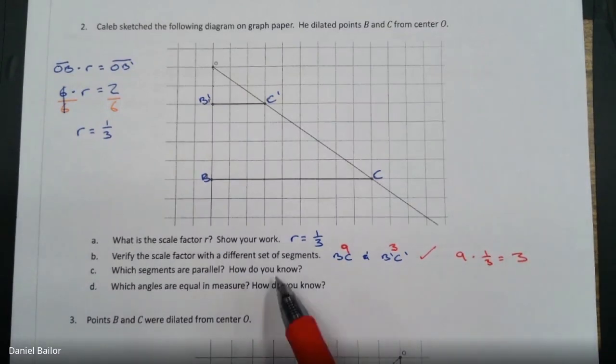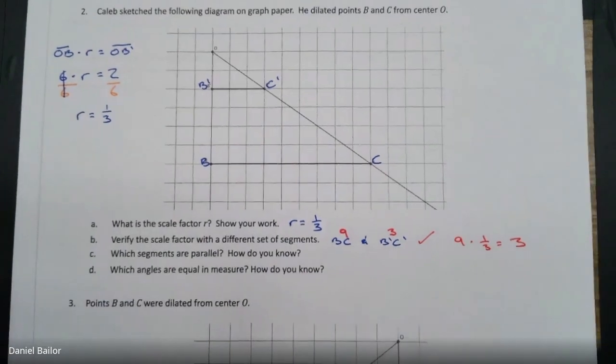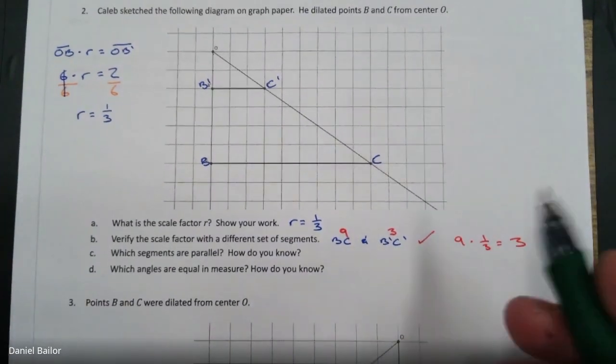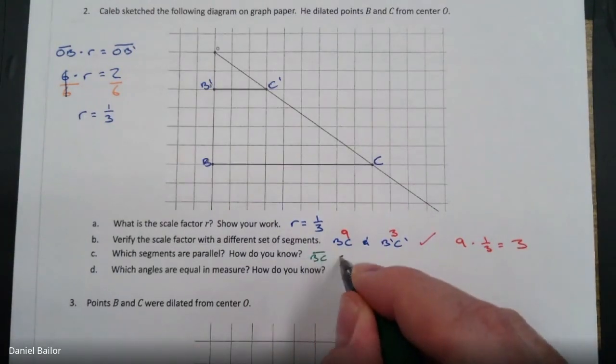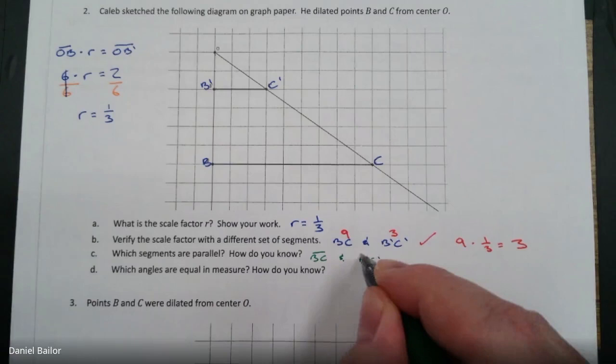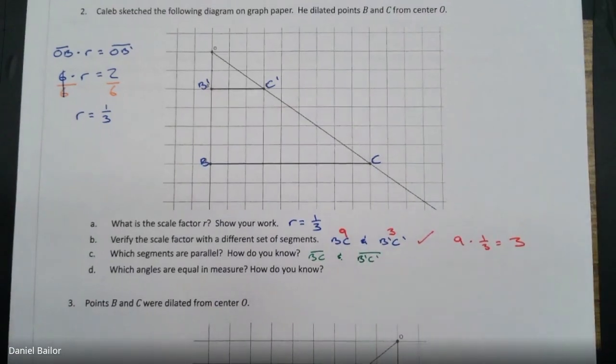For part C, which segments are parallel? Well, which segments are parallel? BC and B prime C prime are parallel because they will never touch. They never cross each other.